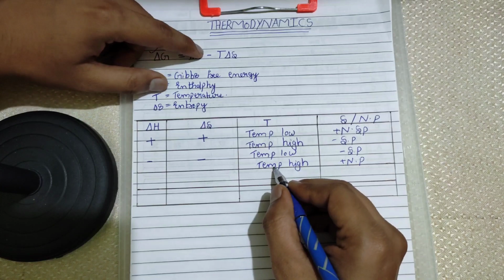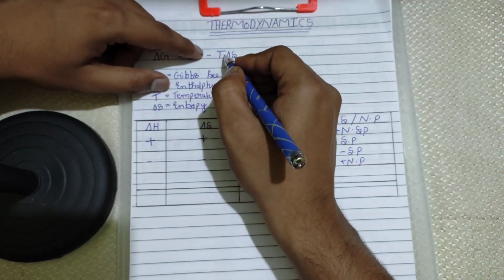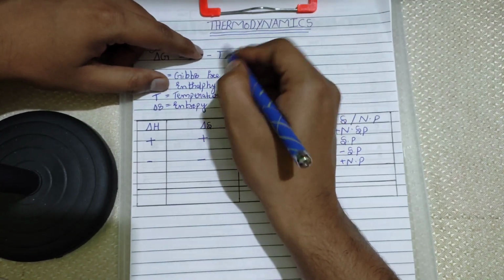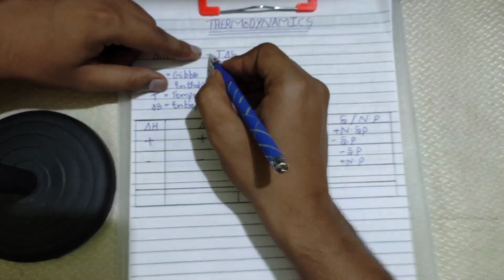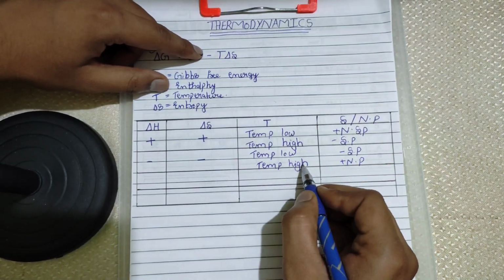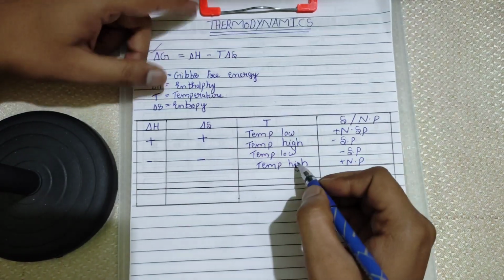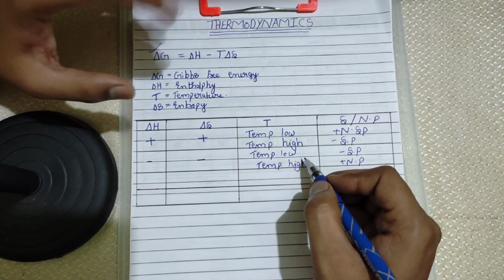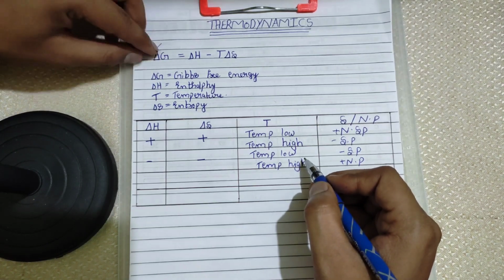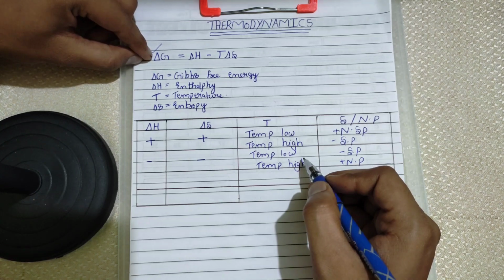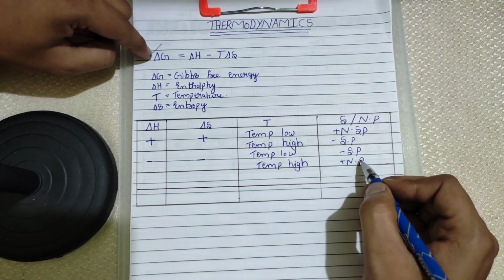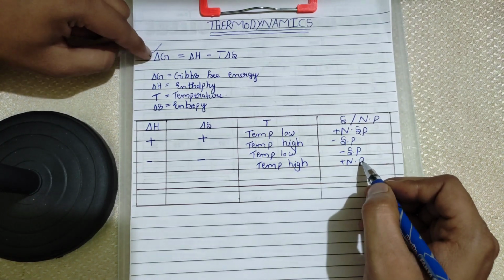How? If the temperature is high, then the minus times minus will become plus, so if you increase the temperature this term becomes positive. The positive character increases overall, therefore delta G will become positive, and the reaction will be non-spontaneous.